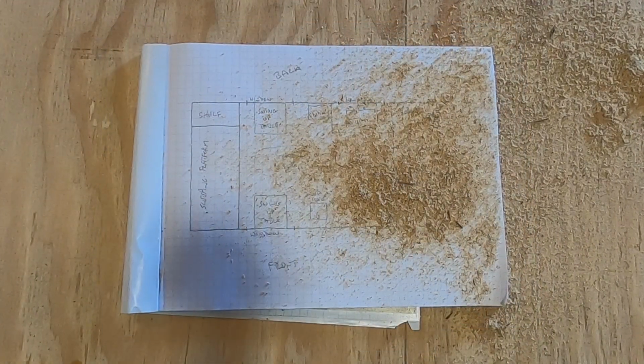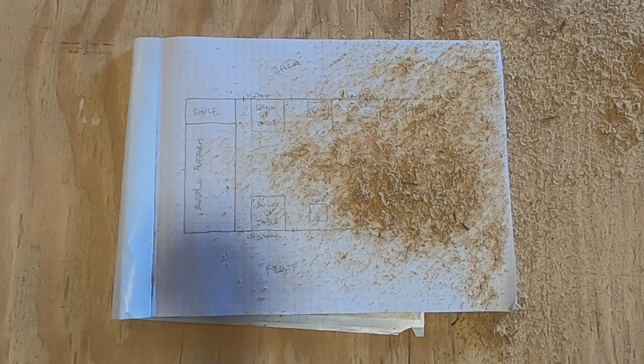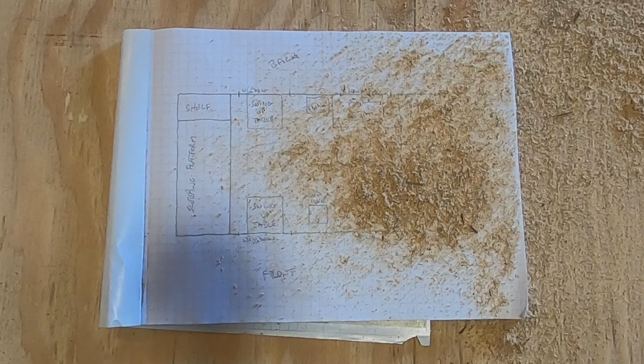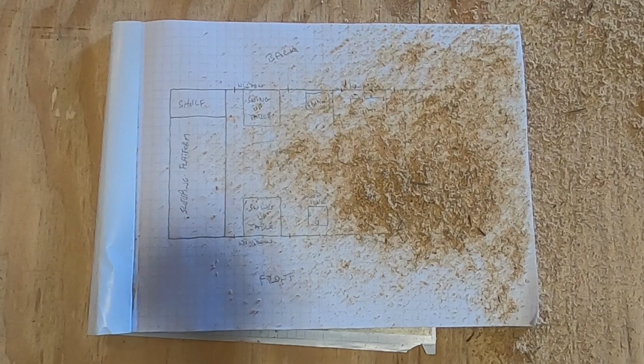I've had a few people ask me what the layout's going to be for the cabin. It's only an 8 by 16, so a lot of people are curious. So that's what this week's video is going to be about. So let's get started.